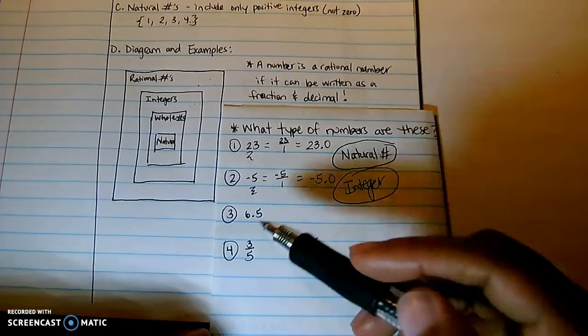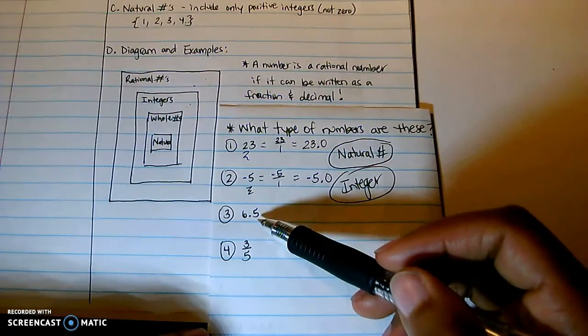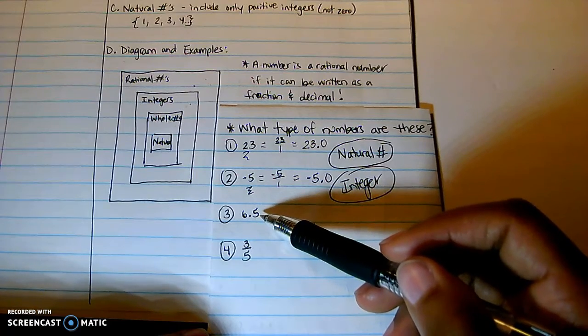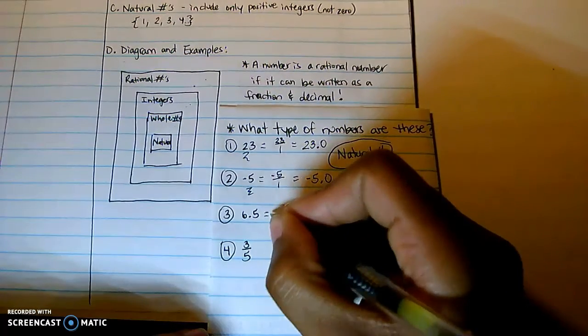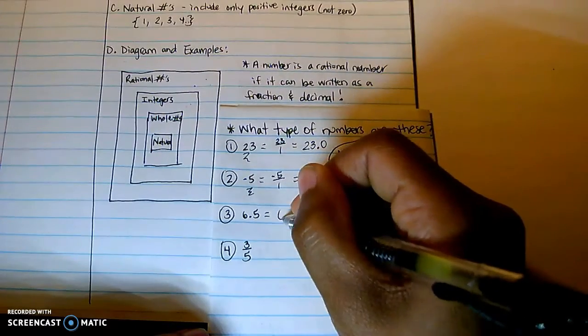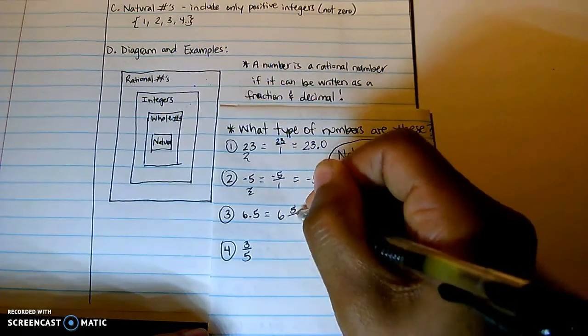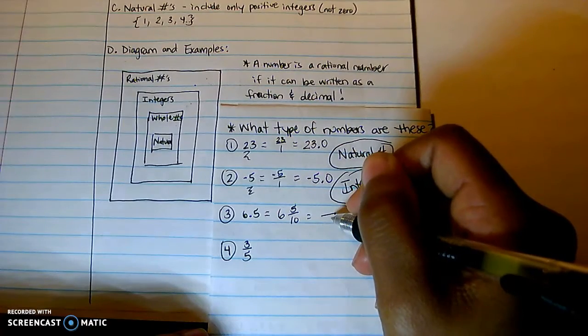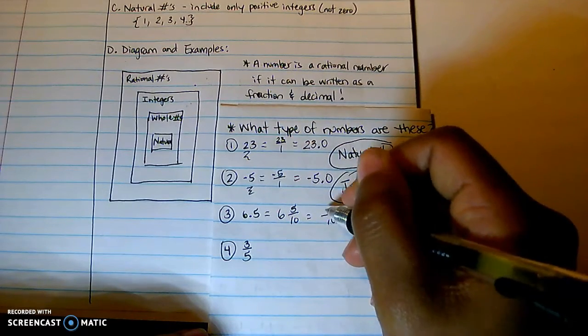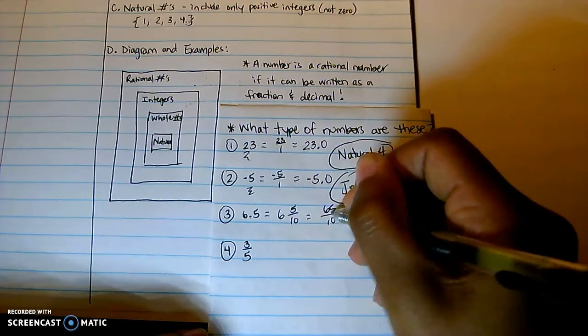Okay? Moving along, 6.5 is already a decimal, so we don't need to check and see if it is a decimal. But we can check and see if we can turn this into a fraction. 6.5 is the same thing as 6 and 5/10, which when we write this as an improper fraction would be 65 over 10.